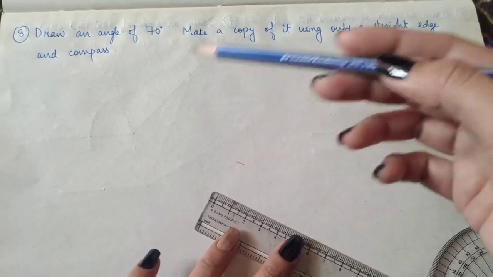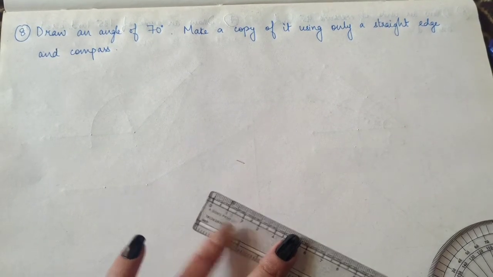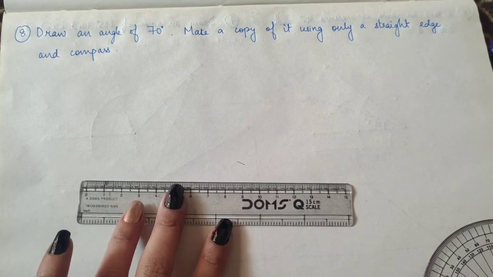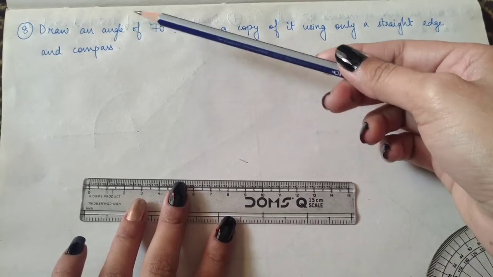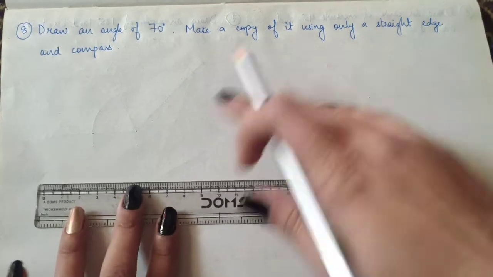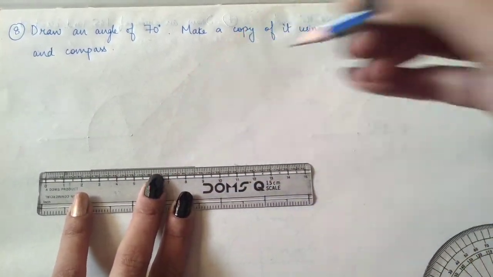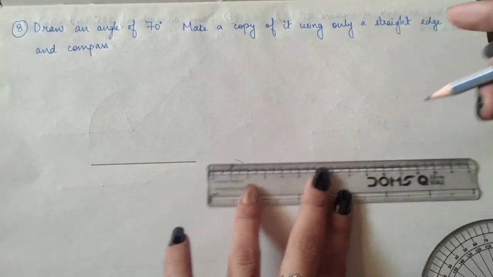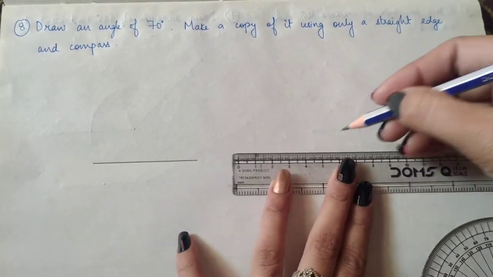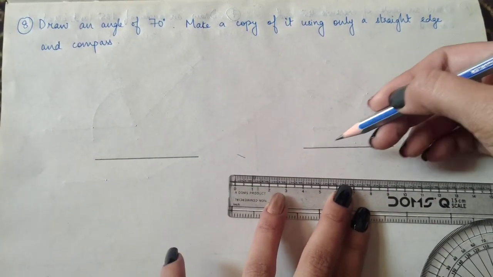Now let's move on to question 8. Draw an angle of 70 degrees and make a copy of it using a straight edge and a compass. Straight edge is nothing but a straight line. So first you have to draw 70 degrees and then you have to copy it. First of all, we'll draw 70 degrees, and we want one straight edge, so I'll draw that as well here. That will be required to make a copy of this angle.